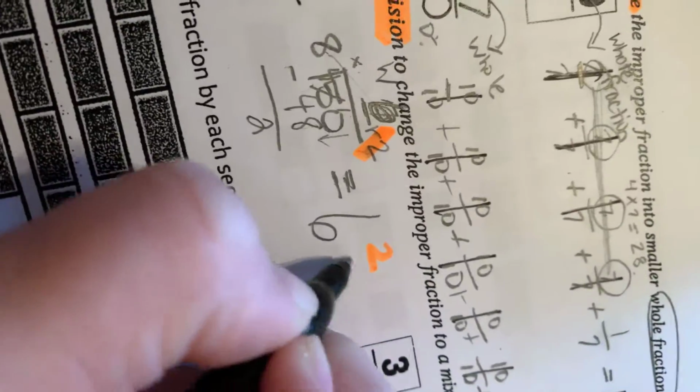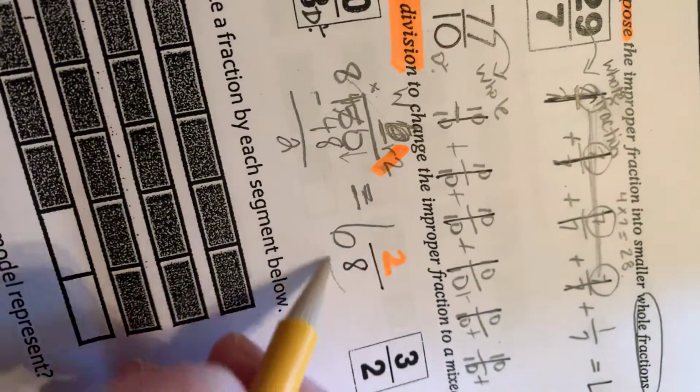6 is your whole amount. 2 is your numerator. Denominator stays the same. So 50 divided by 8, 58 is 6 and 2/8. And you can check by thinking backwards. 48, 49, 50.